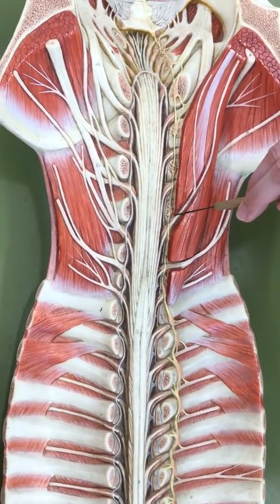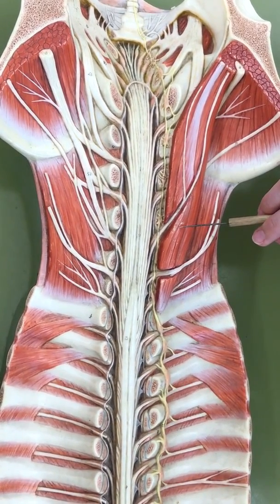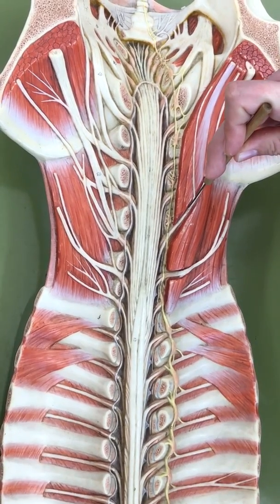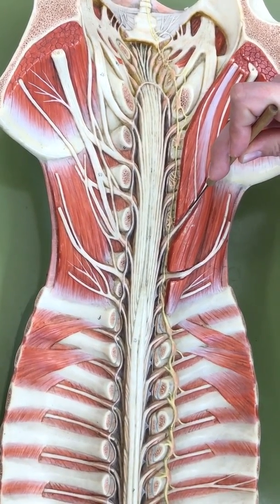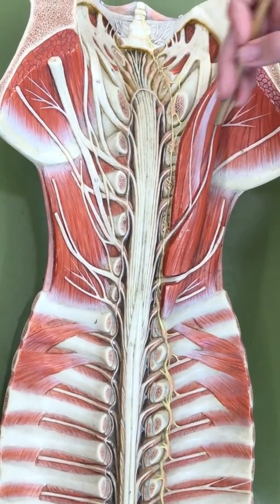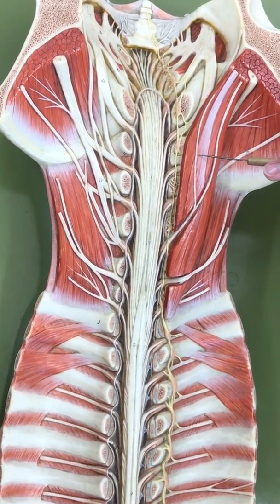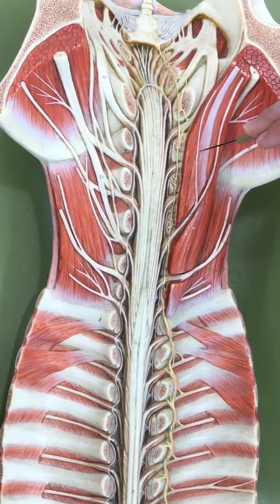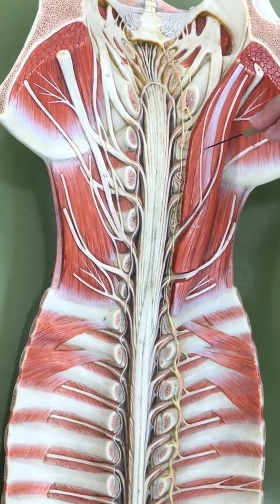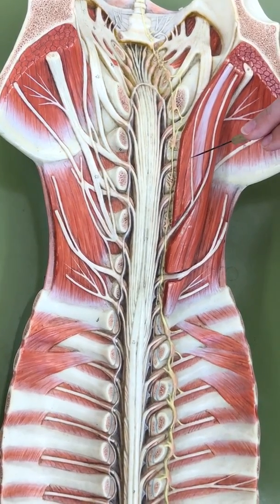Then we've got another common trunk right here. This is sitting on top of a muscle called psoas major. That common trunk is called the genitofemoral nerve. Now it does have two branches coming off of it. I want you to realize that this right here is called the femoral branch of the genitofemoral nerve, but it is not the femoral nerve. I repeat, this is not the femoral nerve.